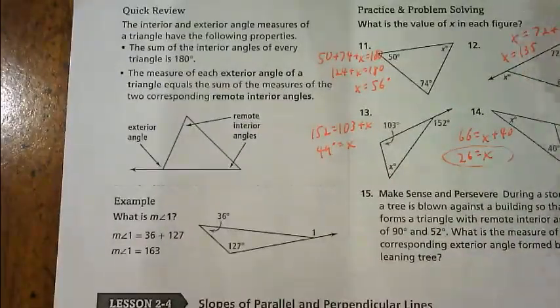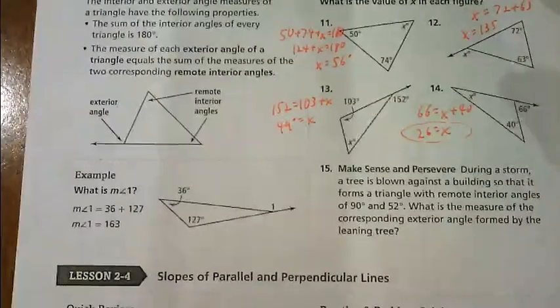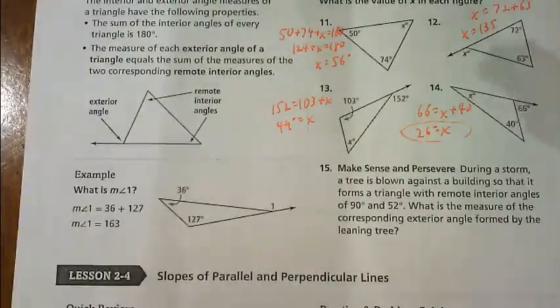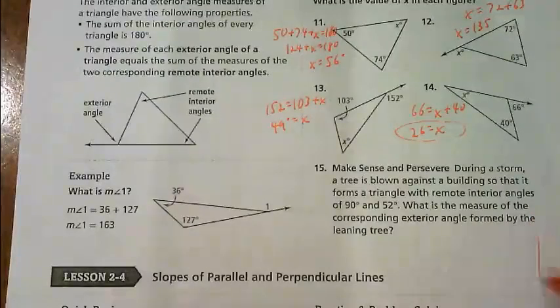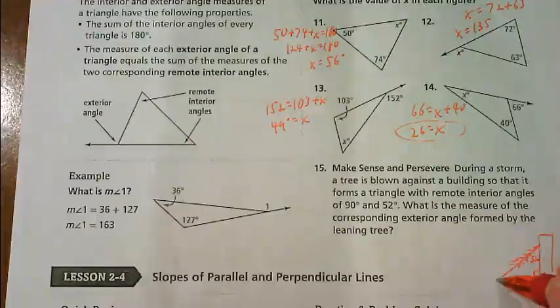On number 15, make sense and persevere. During a storm, a tree is blown against the building so that it forms a triangle with remote interior angles of 90 and 52. What's the measure of the corresponding exterior angle formed by the leaning tree? So I like drawing a little diagram. So here's my building. This is going to be my fallen tree. If you want to add some leaves to it, fine, whatever. But it's making a triangle. I have one angle is 90, another angle is 52. I need to know what the measure of the exterior angle is.